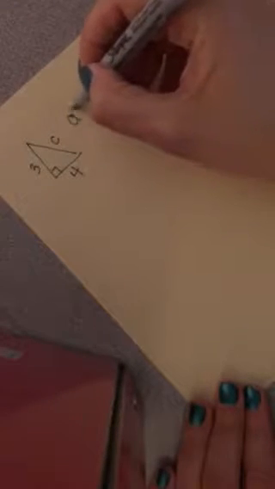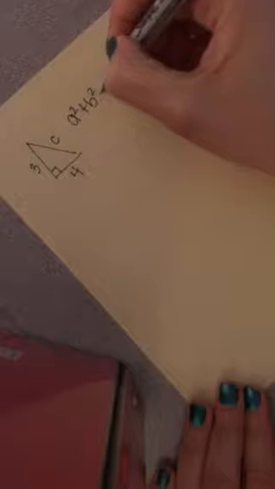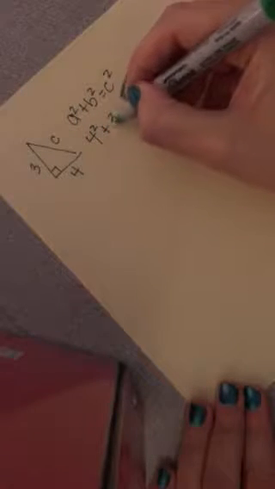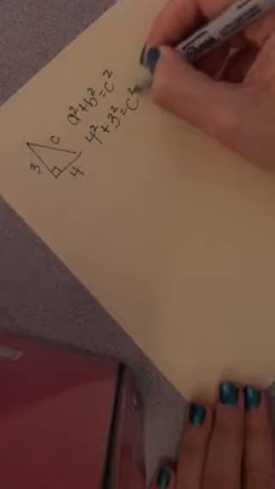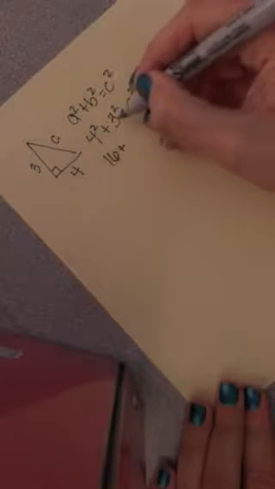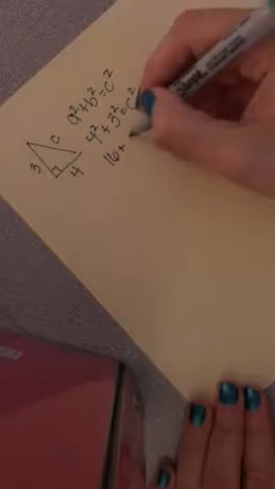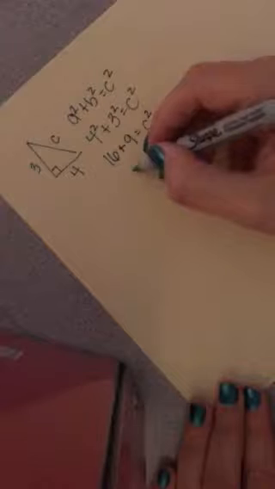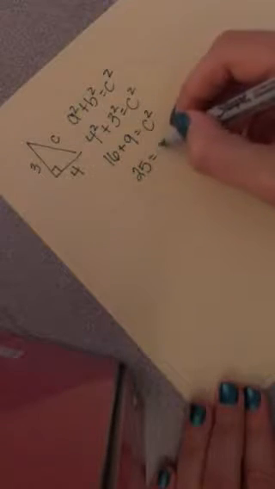So you would do A squared plus B squared equals C squared, filling in the legs for A and B. 4 squared plus 3 squared will equal C squared, which is the missing number. So we're trying to find this. So 4 squared means 4 times 4, which is 16. 3 squared means 3 times 3, which is 9, equals C squared. 16 plus 9 is 25, which equals C squared.